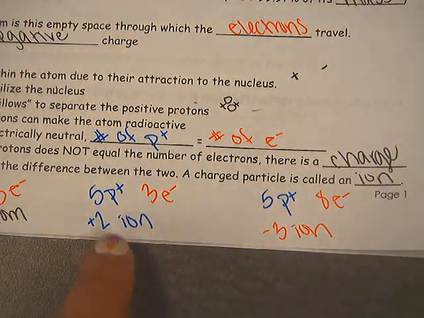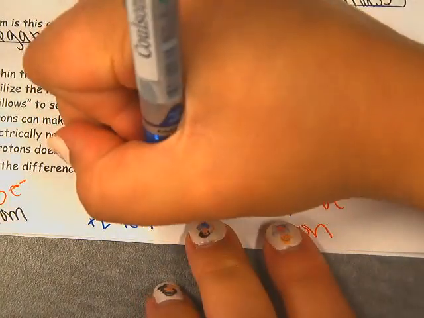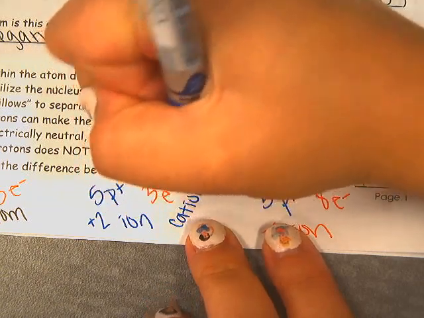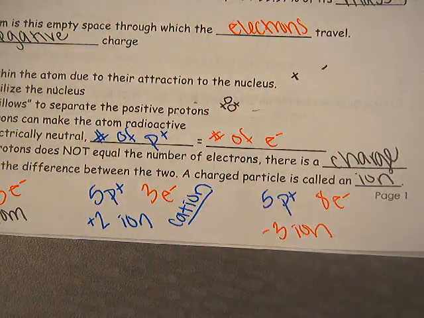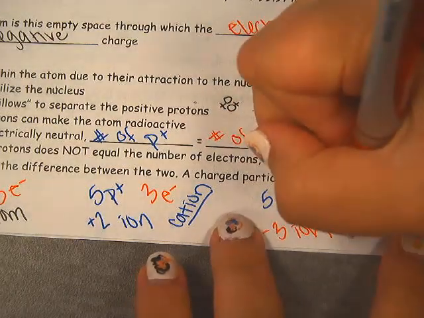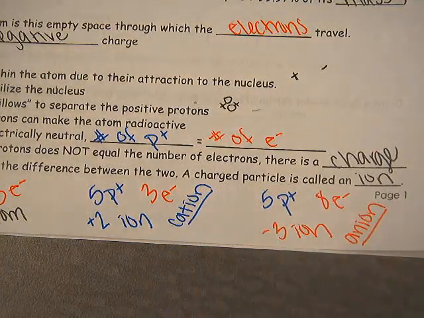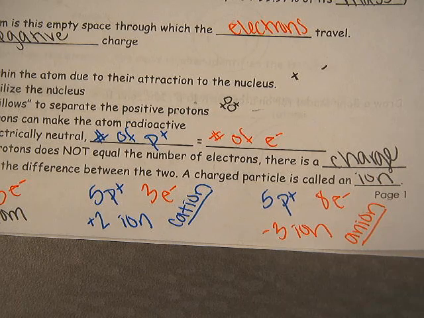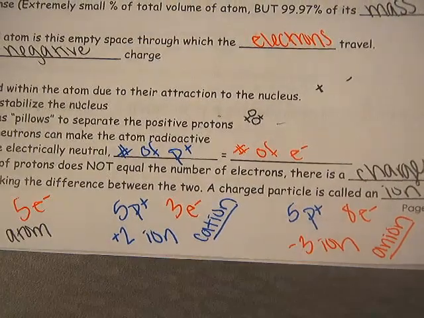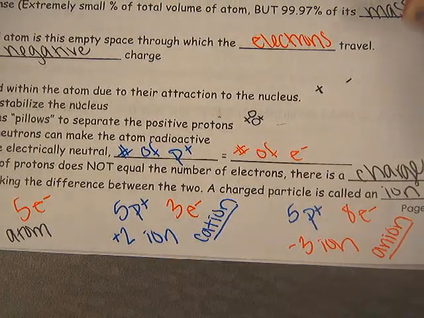A positive ion is what we call a cation. I'm going to keep throwing these words in here for us. And then a negative ion is what we call an anion. An onion? I know, it looks like onion. So negative ion is anion, positive is cation.